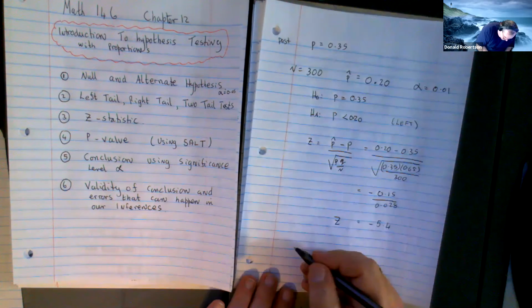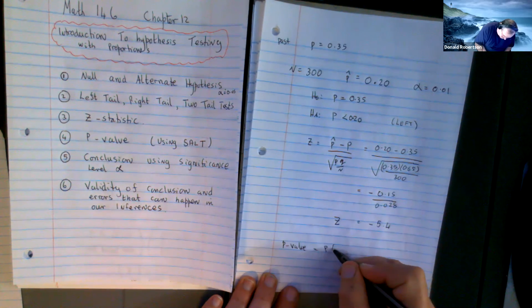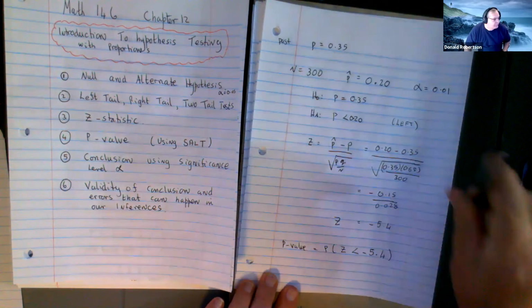Now I'm going to get the p-value. And the p-value is the probability that you get a z-score less than negative 5.4. I'll zoom over to our SALT window, which is already set up, and I should be able to get that value. I'm looking for a left tail test, so I don't need to change that. That's perfect. Actually, pretend that X said Z, and you're well on your way. So I want it to be less than a number like 5.4.